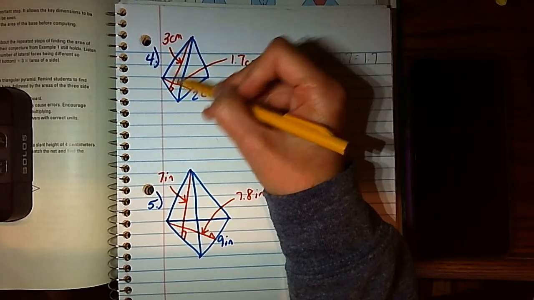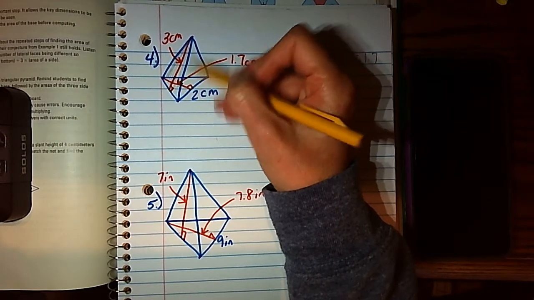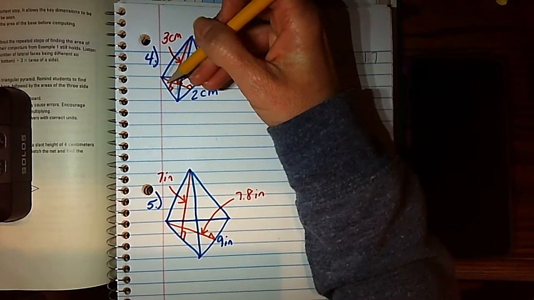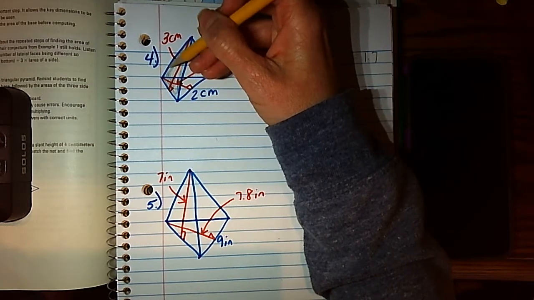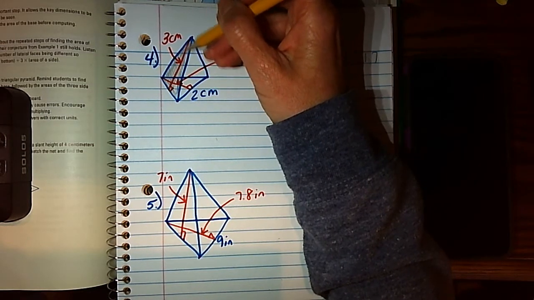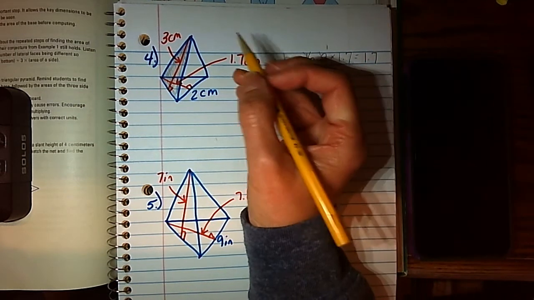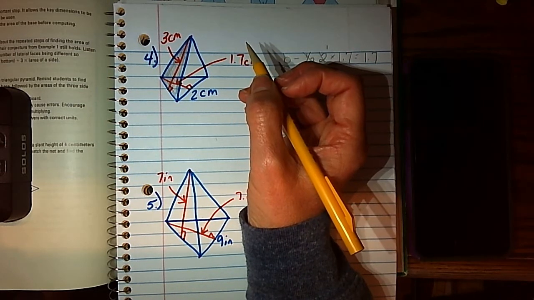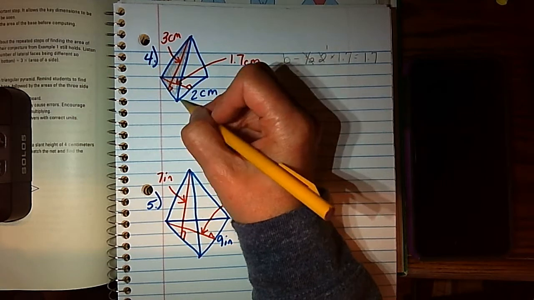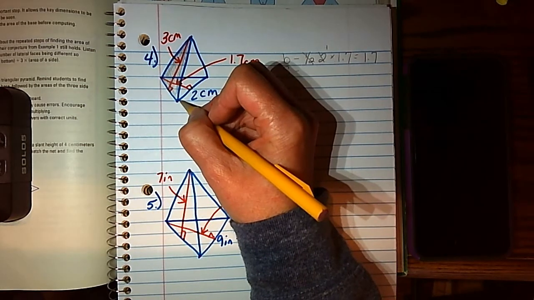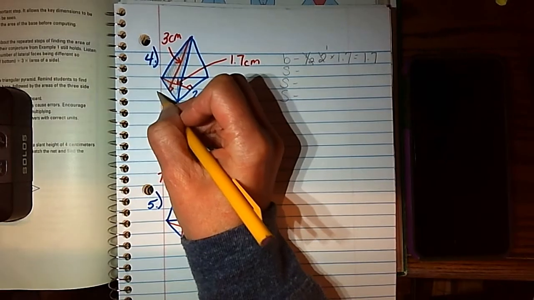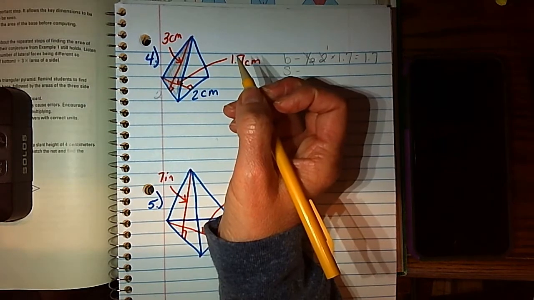Now let's find the area of the side. And remember, all sides are going to be even, or congruent, equal, when we're dealing with pyramids. So, if this side was a 2 on the bottom, that means this bottom also has to be a 2.